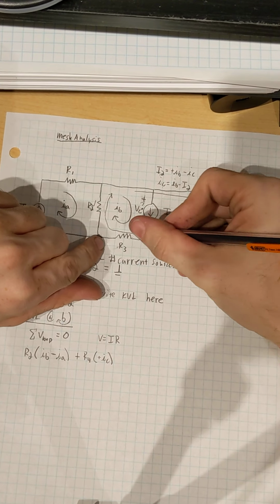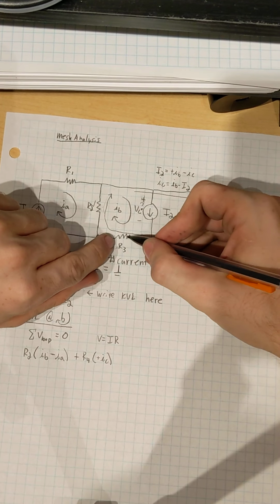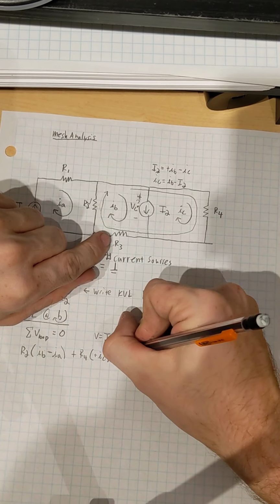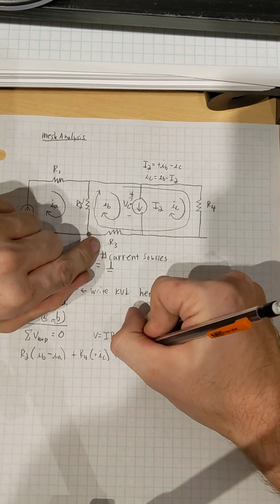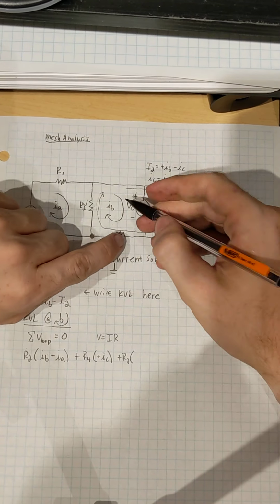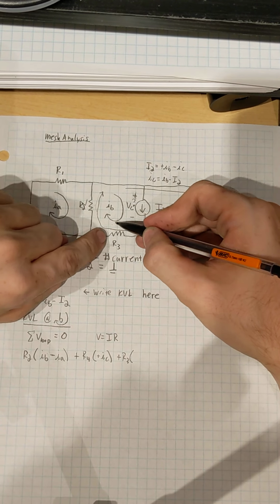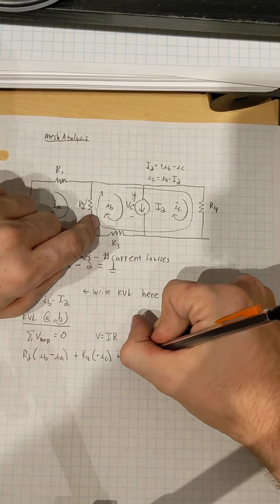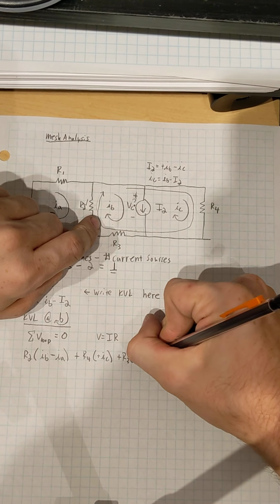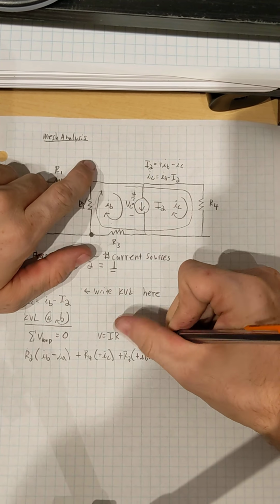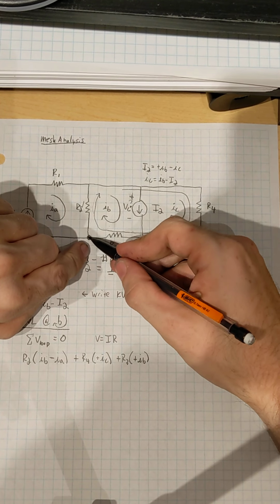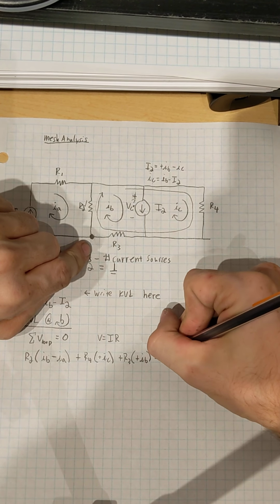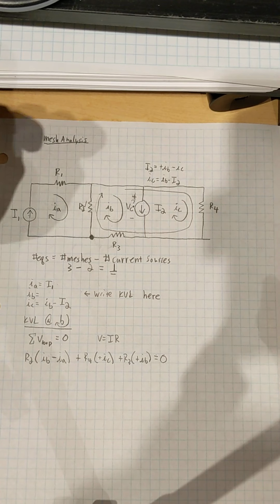Then we keep going, and we get to R3, so plus R3 times, and in this case the mesh current IB is going in the direction that we're analyzing, so it's going to be plus IB. And now we're back to where we started, so that should all equal 0.